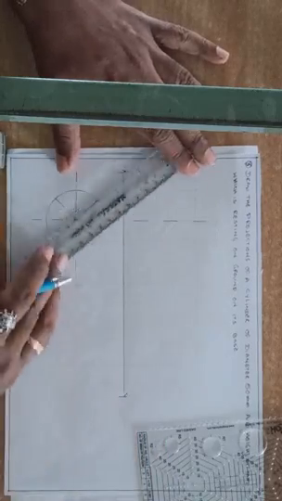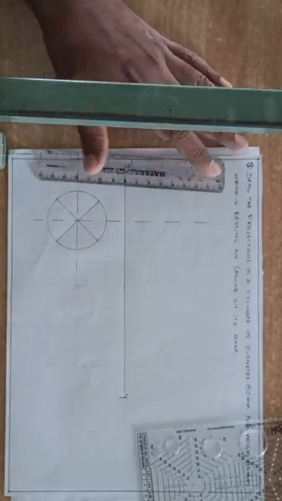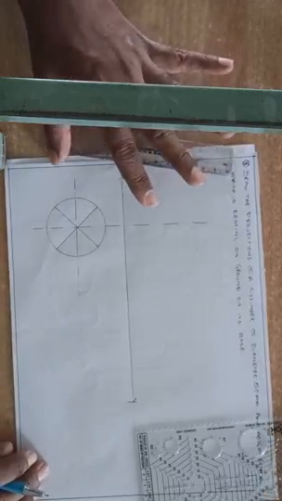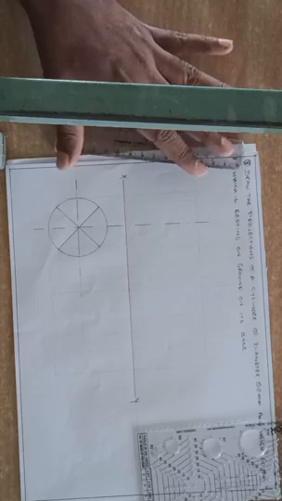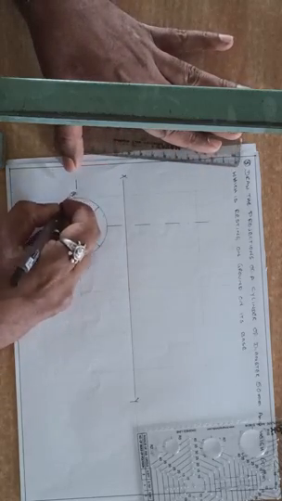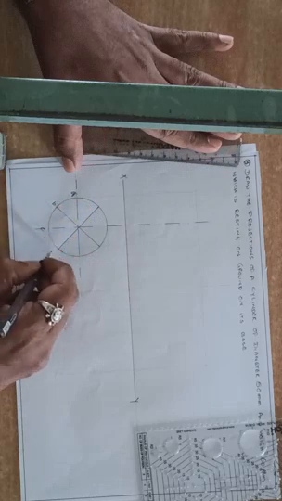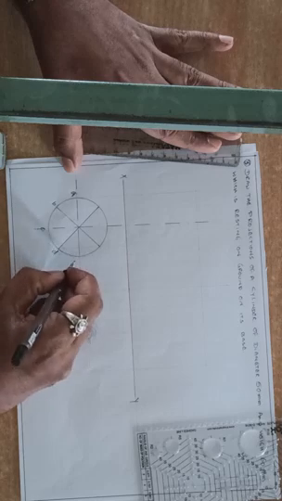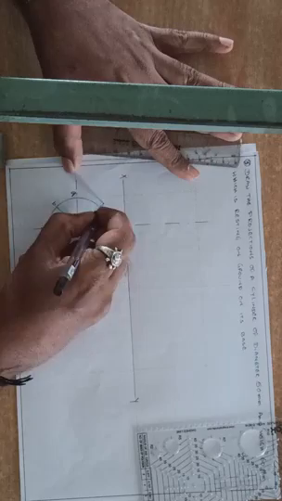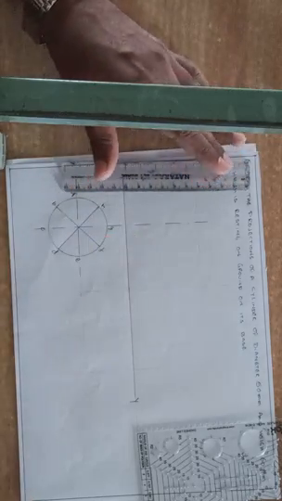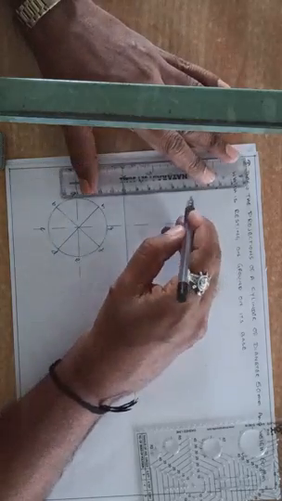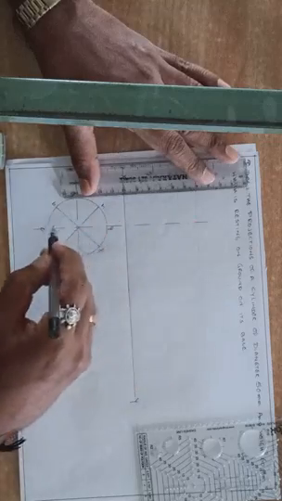Now we have to project the points on the circle. Before projecting, mark the notations. So here the notations will be like this: A, B, C, D, E, F, G and H. As the cylinder does not have any edges, we can take any number of divisions. But here I am taking 8 divisions.